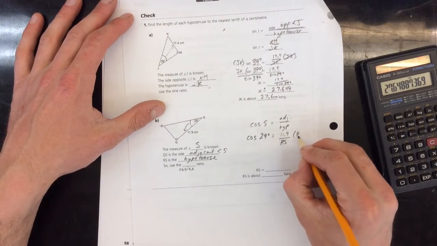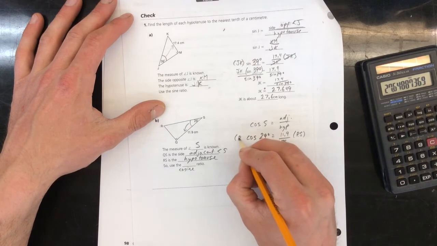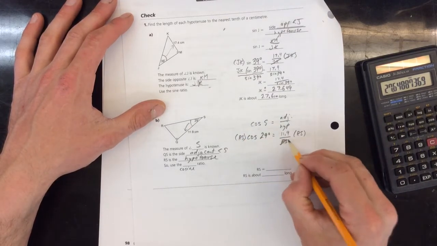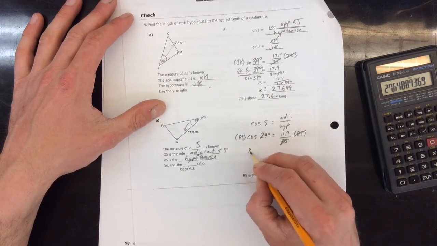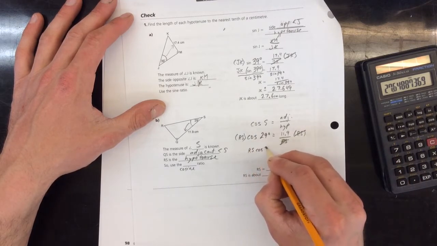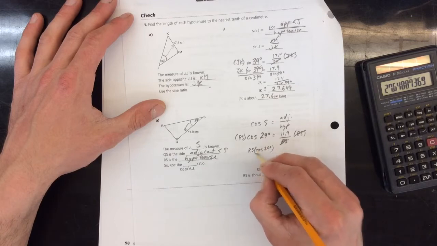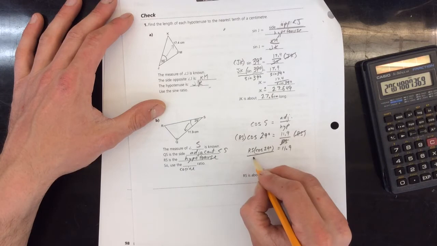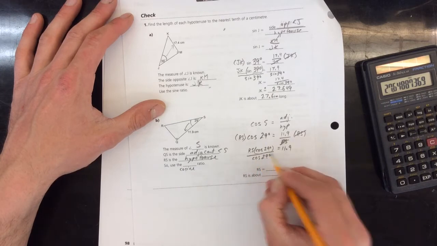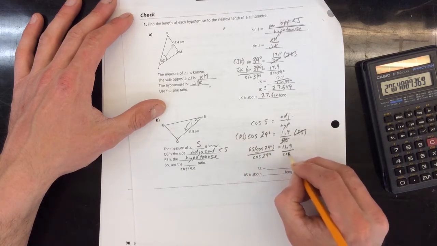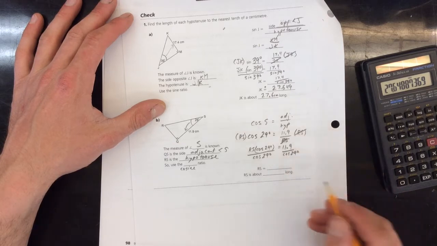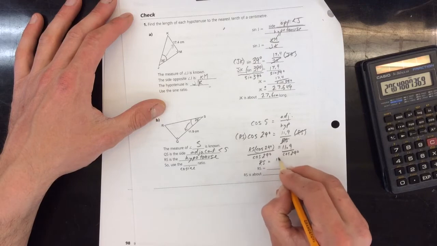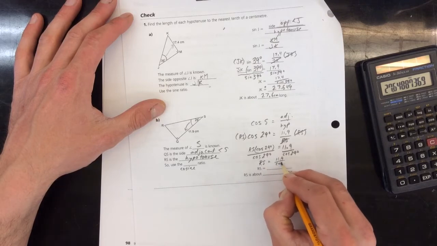Now I'm going to multiply both sides by RS. And I'll have RS times cos of 29 degrees equals 11.9. Now I'm going to divide both sides by cos of 29 to get my RS by itself. And RS equals 11.9 divided by cos of 29 degrees.